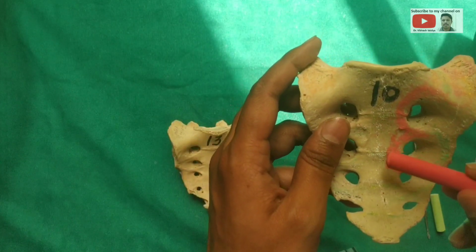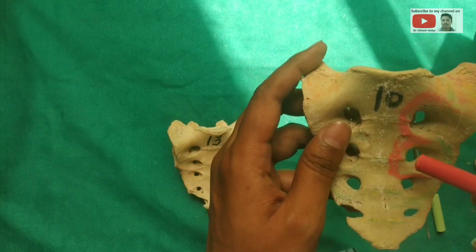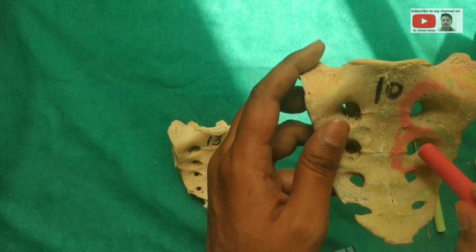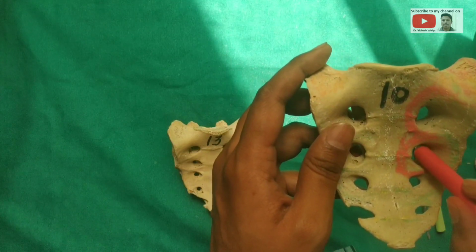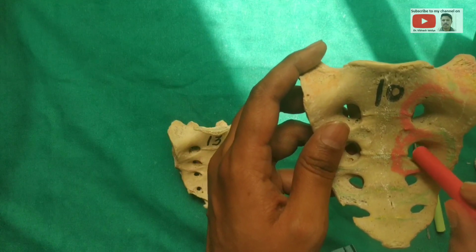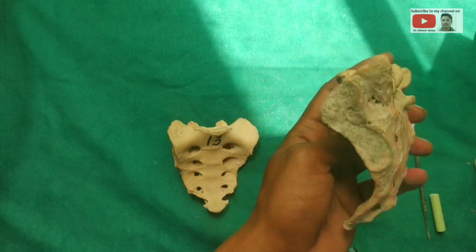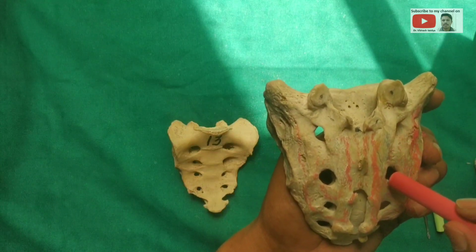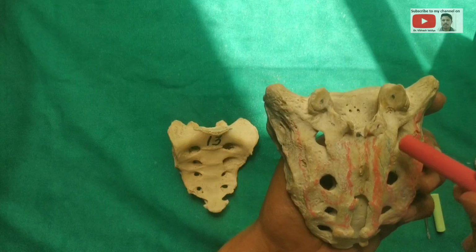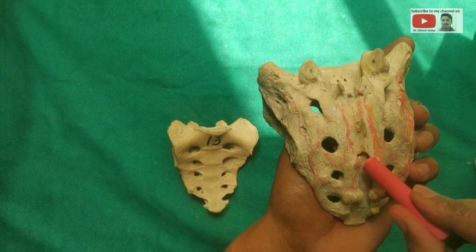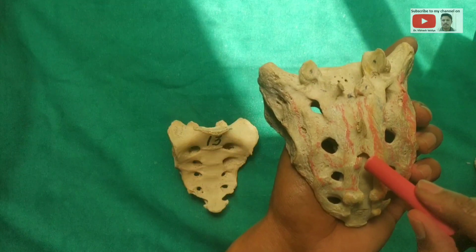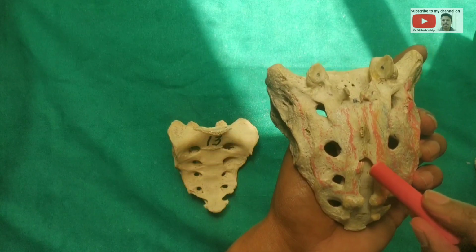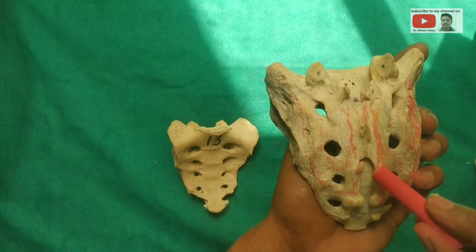Now we'll discuss the structures transmitted through the foramina. So first, the pelvic sacral foramina. Here these are the pelvic sacral foramina. These foramina transmit the ventral rami of the upper four sacral nerves and the lateral sacral artery. Then the dorsal sacral foramina transmit the dorsal rami of the upper four sacral nerves, and the sacral hiatus transmits the fifth sacral nerve, which grooves the lateral part of the fifth sacral vertebra, a pair of coccygeal nerves, and the filum terminale which passes to the coccyx.